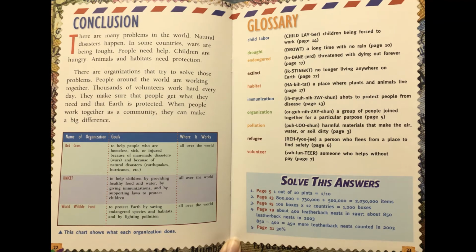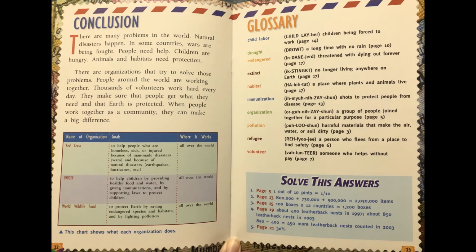Finally, we have our glossary. Remember, you can use that to find the meanings of words you may not know or remember.